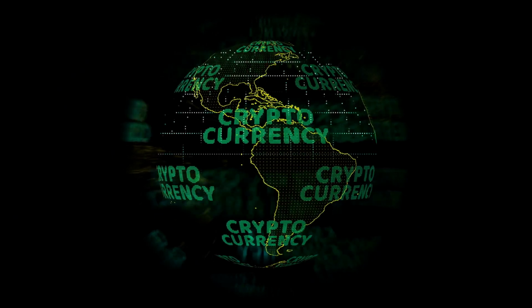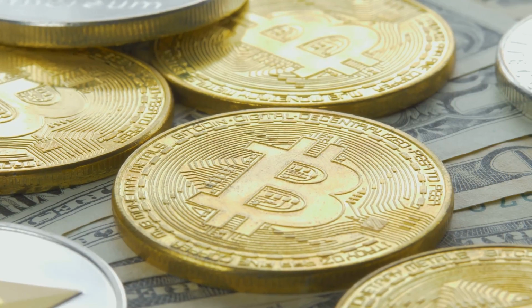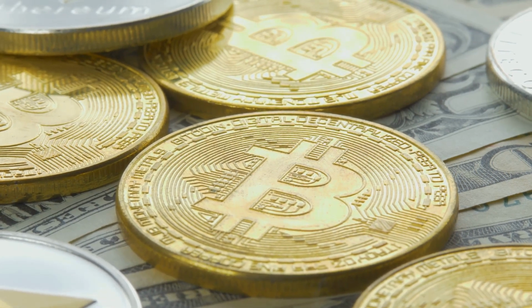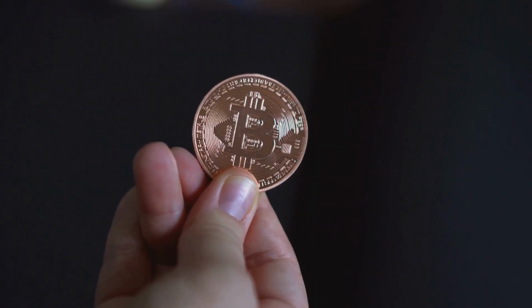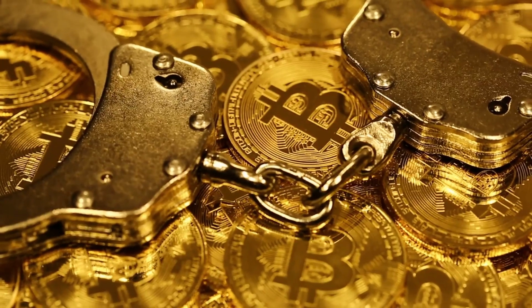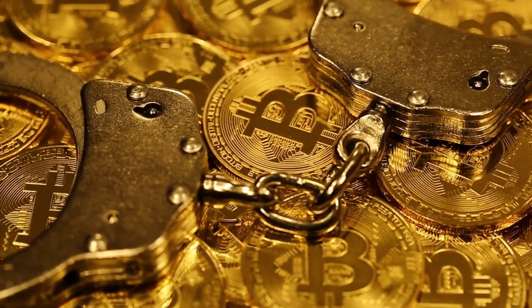Section 6. A New Hope: Bitcoin's Potential Impact. Bitcoin's emergence has sparked a global conversation about the future of money. Its decentralized nature and inflation resistance challenge the status quo. Bitcoin offers a hedge against inflation. As governments continue to print money, Bitcoin's limited supply becomes increasingly appealing.